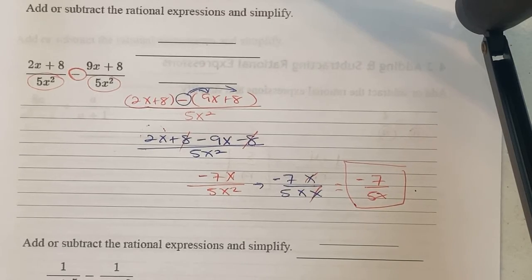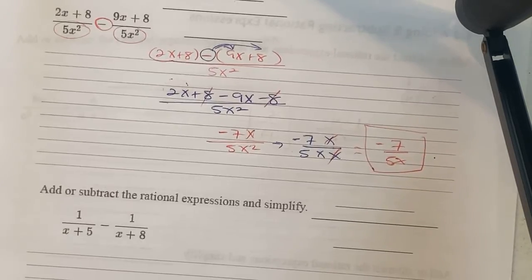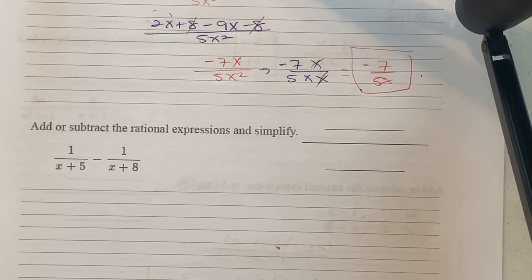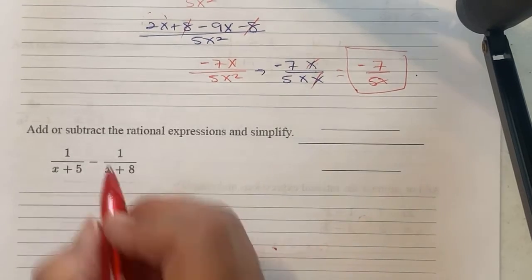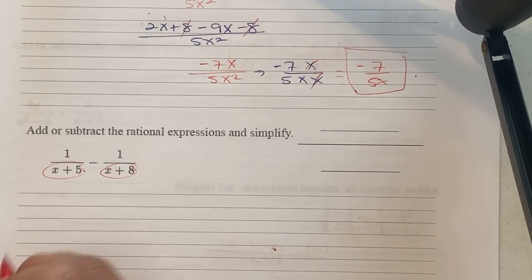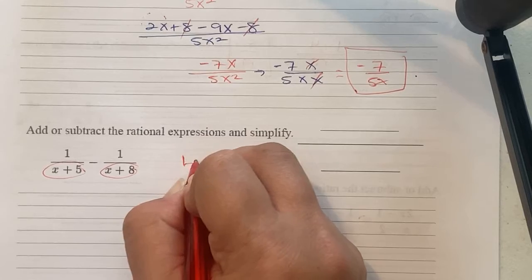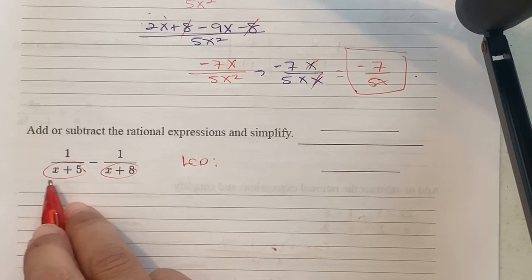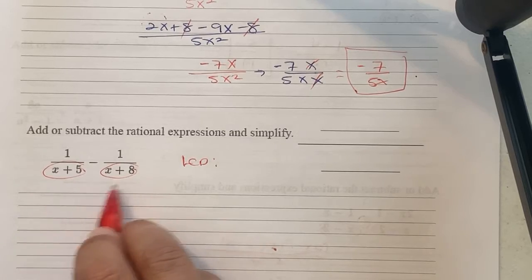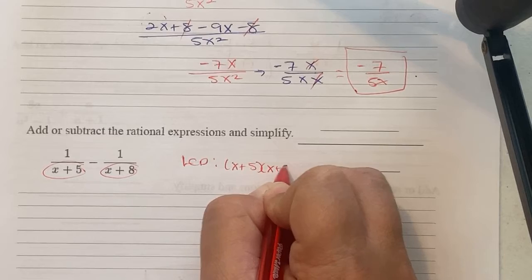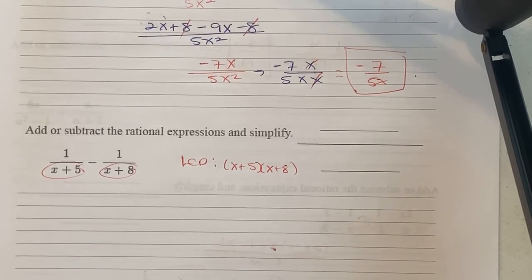So when we started this set of examples, we started out with common denominators. Well, what happens when you don't have a common denominator? When we look at this example, it says 1 over x plus 5 minus 1 over x plus 8. Just looking at the denominators alone, they are not the same. So we need a common denominator, an LCD, is what we're looking for. Because these are parentheses around both of these, that is your LCD. So x plus 5 and x plus 8 are part of your common denominator.